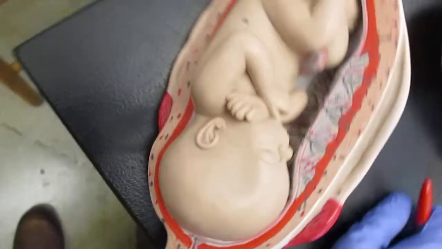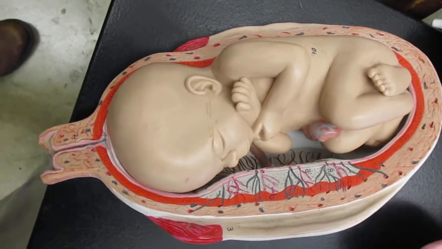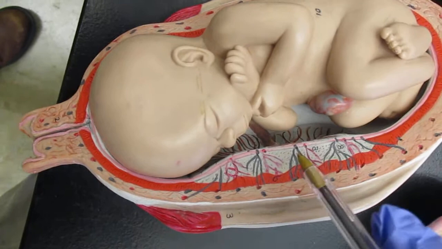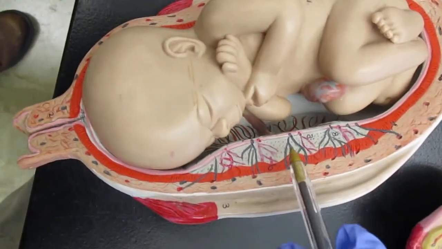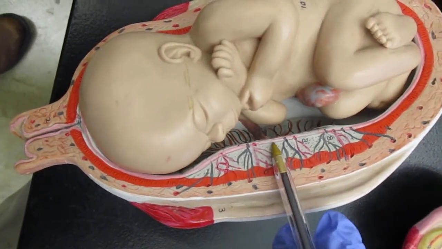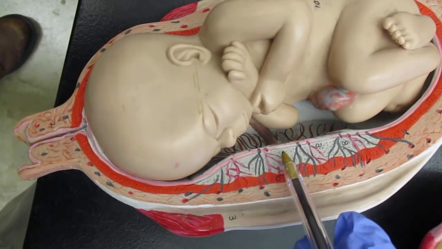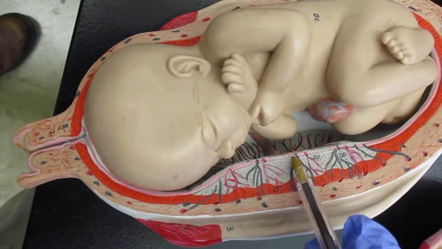Right there. Okay. Now, we have the last one here. We can pretty much see the same structures, obviously. We can see the placenta right here, maternal and embryonic tissue here.